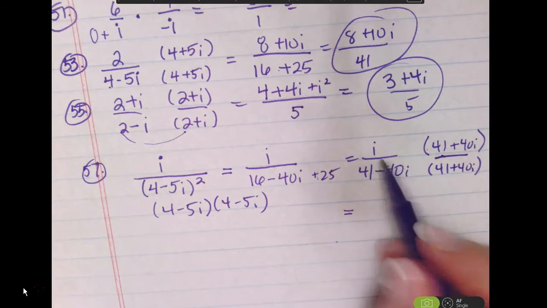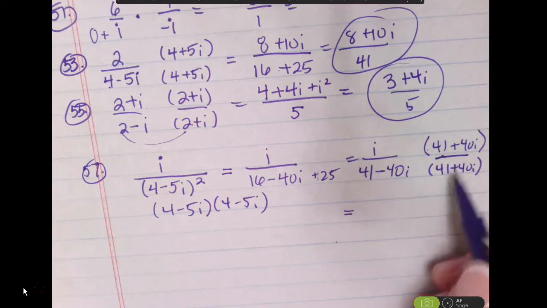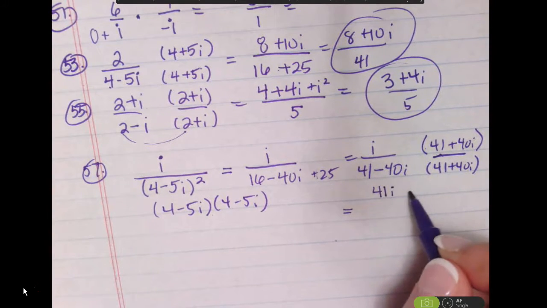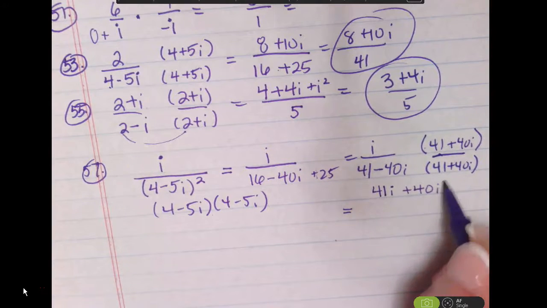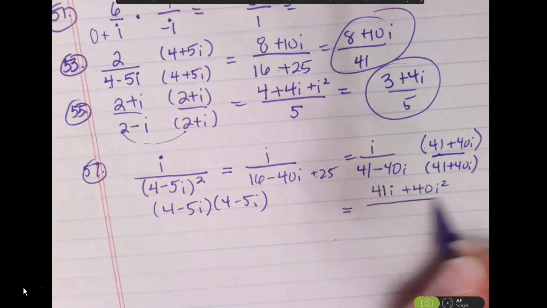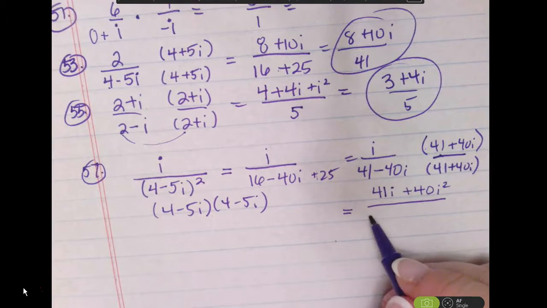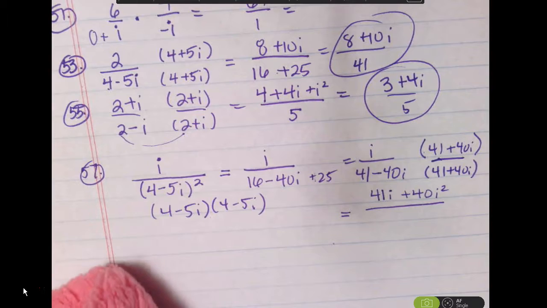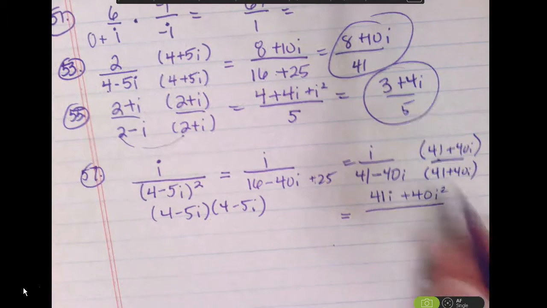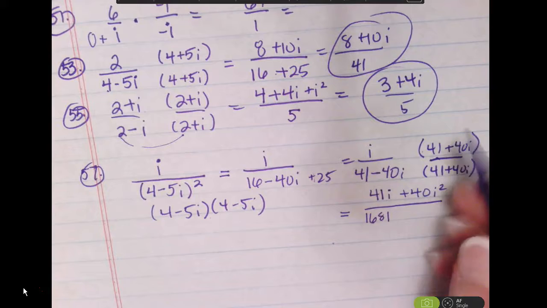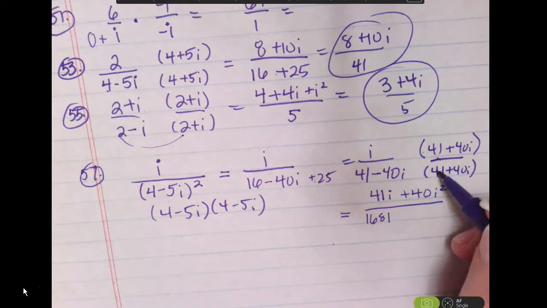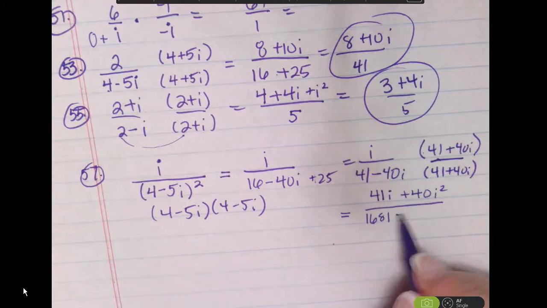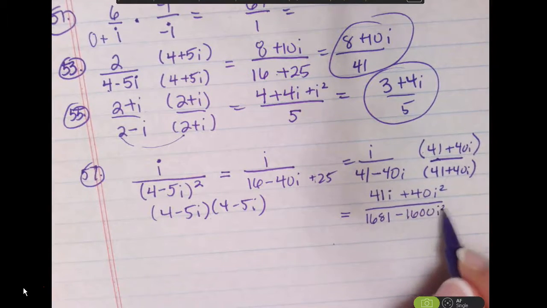So on the top we get 41i plus 40i squared, so I'm going to have to deal with that. Then down here I've got 41 squared, which is, using my calculator, 1,681, and then minus and plus, and then minus 40 times positive 40 is minus 1,600i squared.